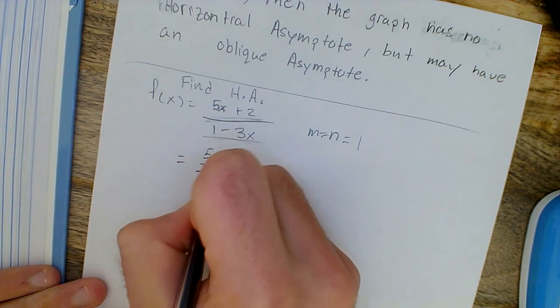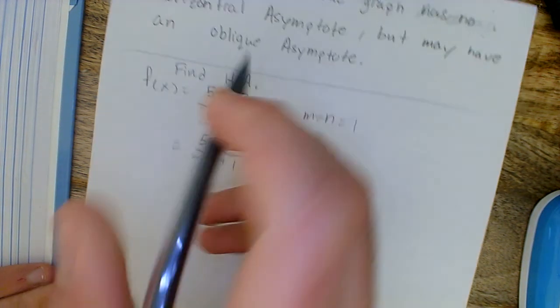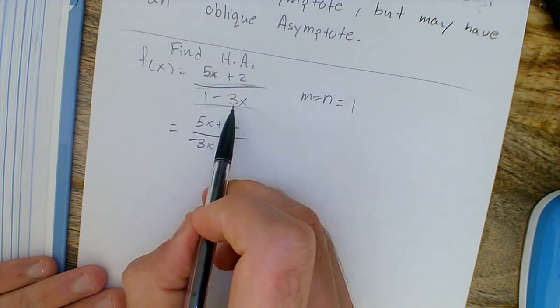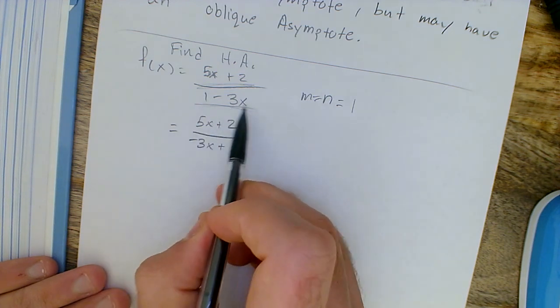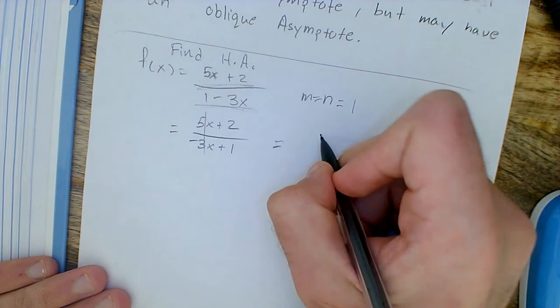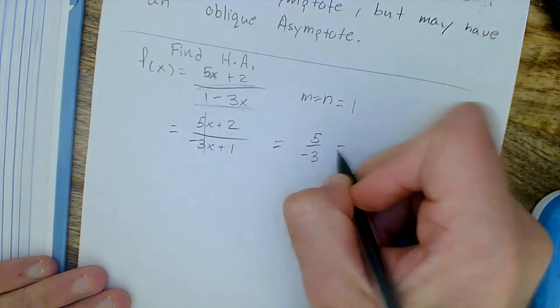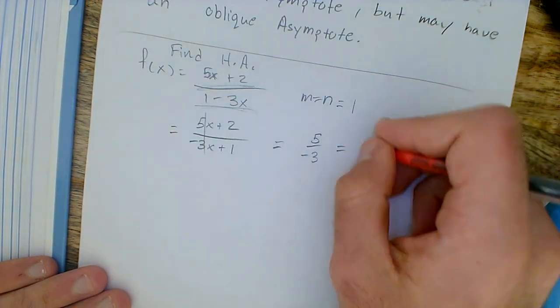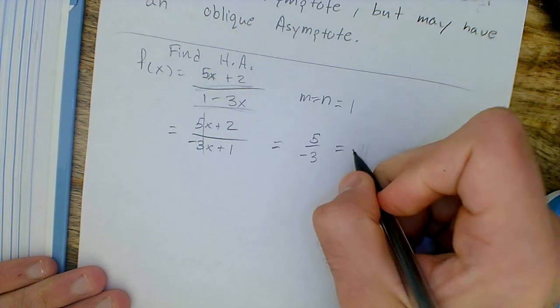We have to put these in standard form, negative 3x plus 1, or you just have to notice that negative 3 is bm and it's not positive 1, because the 3 is going with the x. So we look at these leading coefficients, so it's equal to 5 over negative 3.